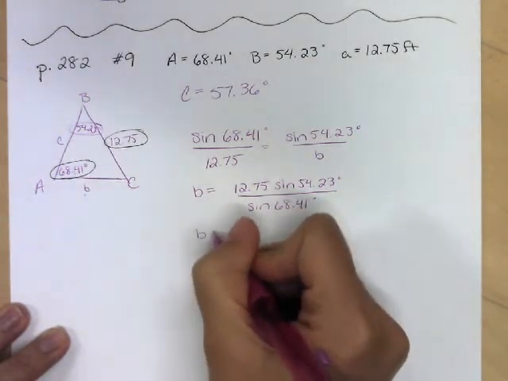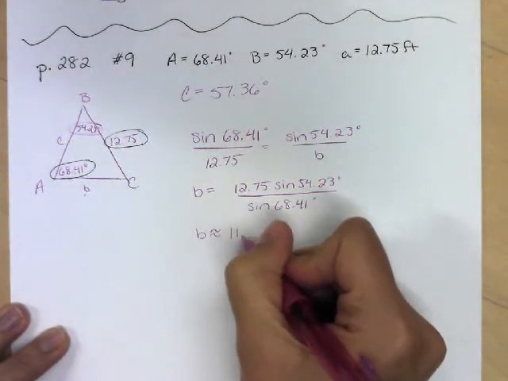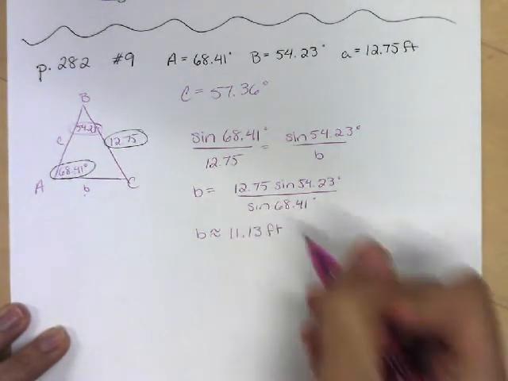When I punch that into the calculator, making sure I'm in degree mode, I end up with B being approximately 11.13 feet.